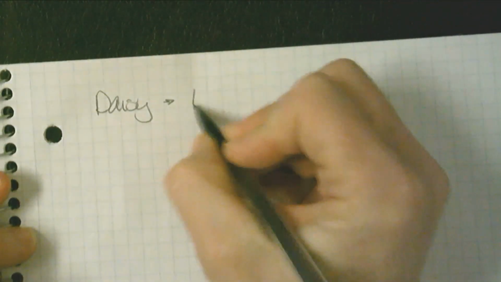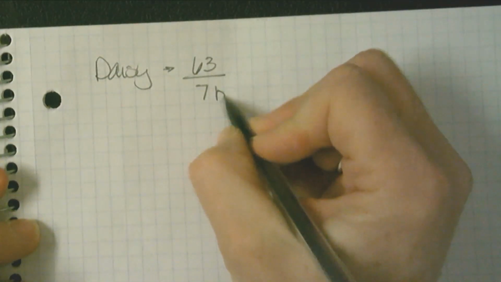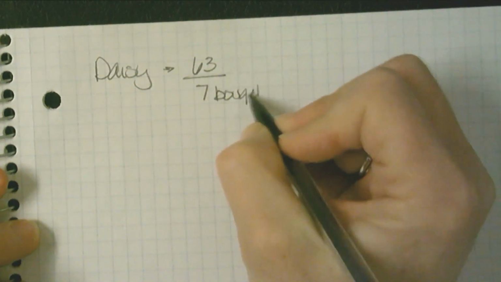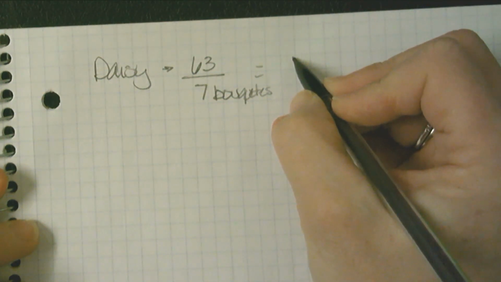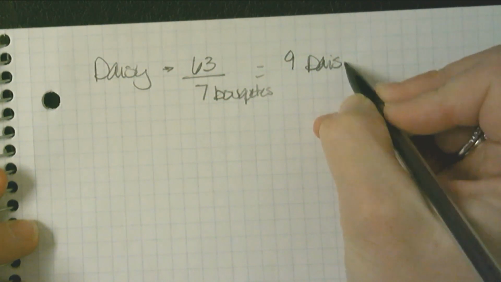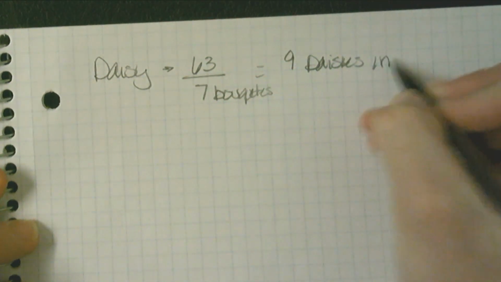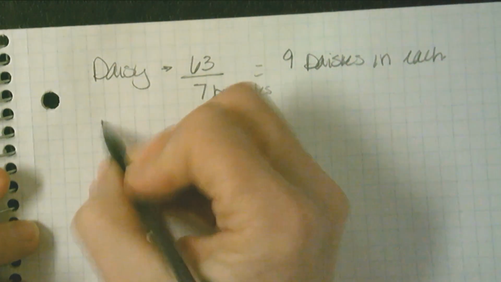All right, so what we're going to do is we're going to take our daisies. We have 63 daisies. If we divide that by our 7 bouquets, we're going to end up with 9, right? So 9 daisies in each.